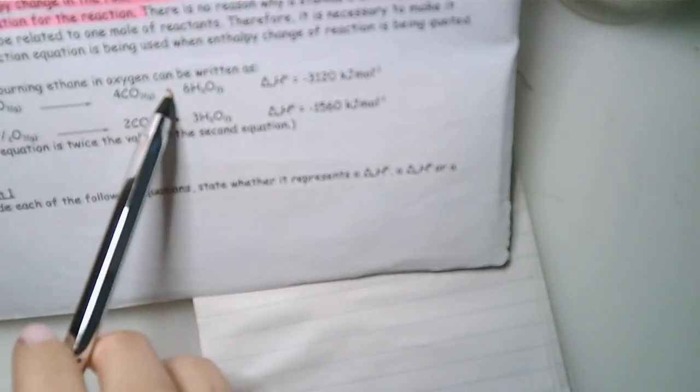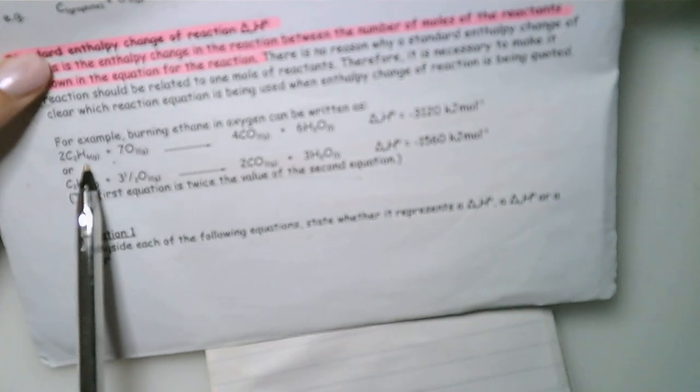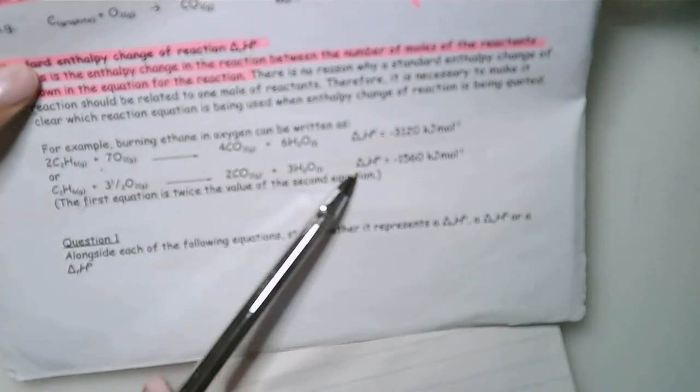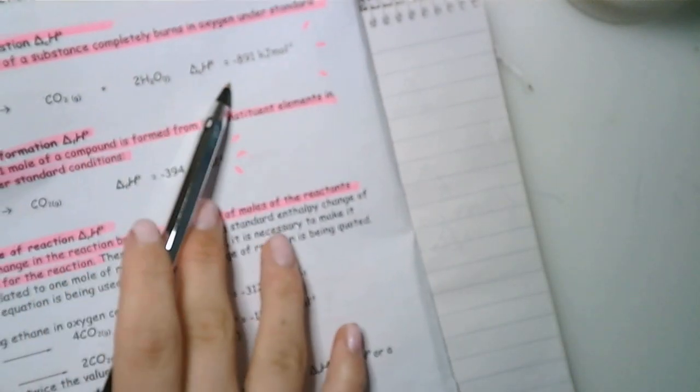And the standard enthalpy change of reaction is the enthalpy change in the reaction between the number of moles of reactants shown in the equation for the reaction. So, like, burning ethene in oxygen can be written as this. Rather than 1 mole of the substance being used or formed, it's just multiple moles. Coincidentally, every single one of these is an exothermic reaction.